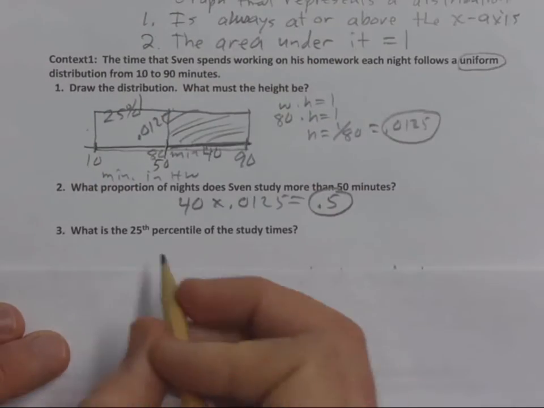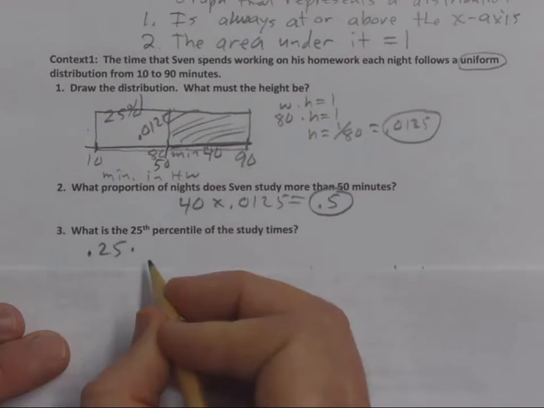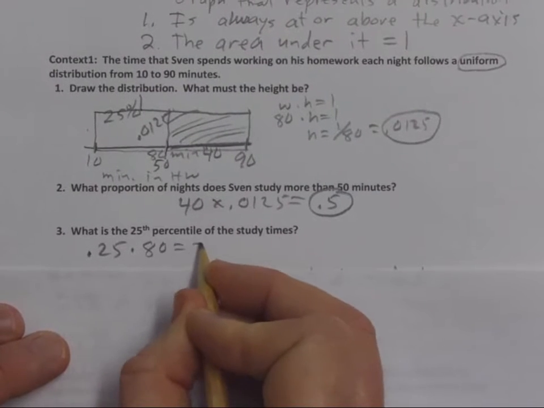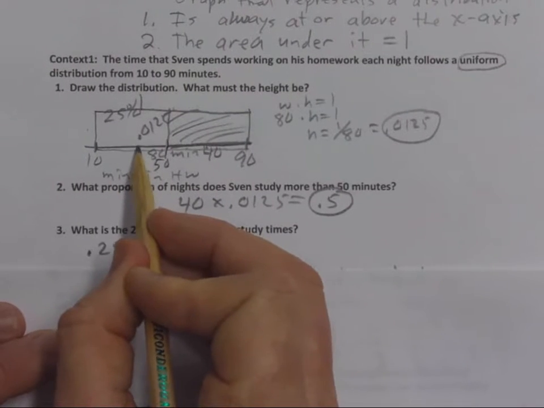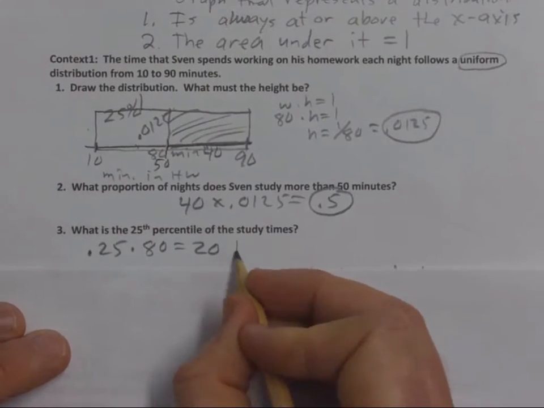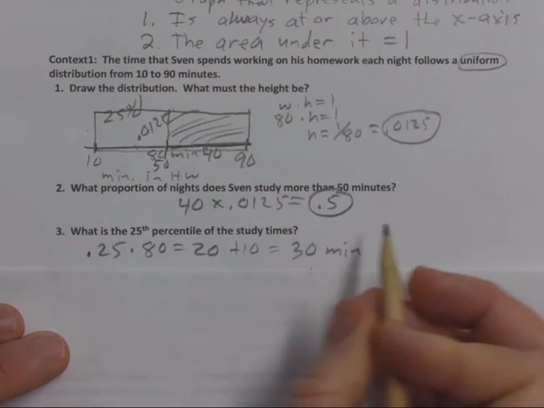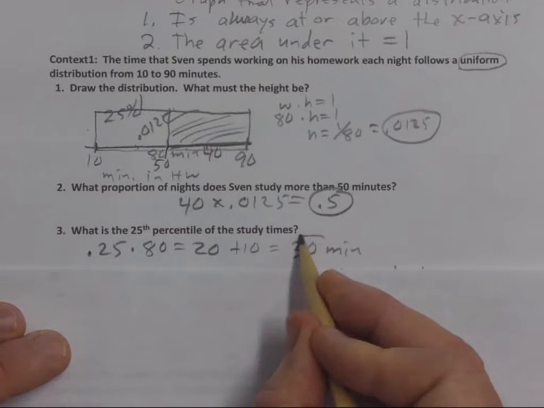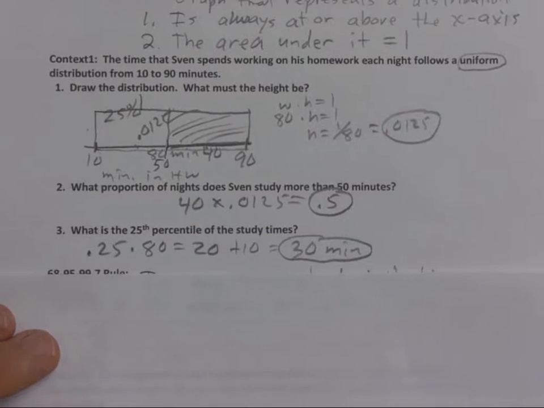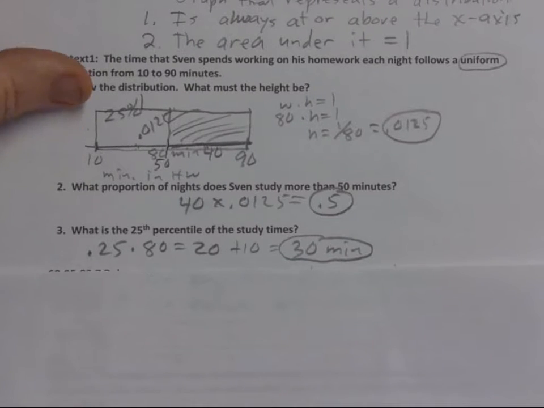So we could say, well, what is 1/4 of the way, or 0.25, times the total width of 80? And we do that, it's 20. So in other words, if we go 20 above 10, so plus 10, it would be 30 minutes. That would be the place on the graph that 25% is at or below, and there you go. So that's really all we're doing with uniform distributions. It just deals with areas.